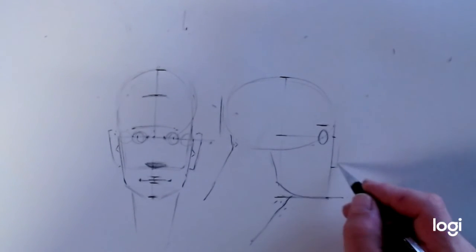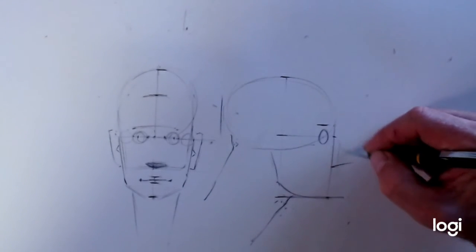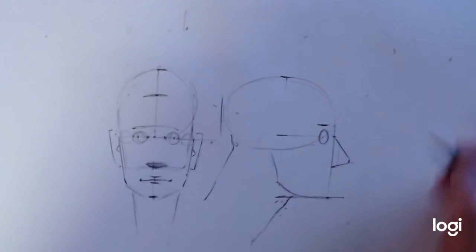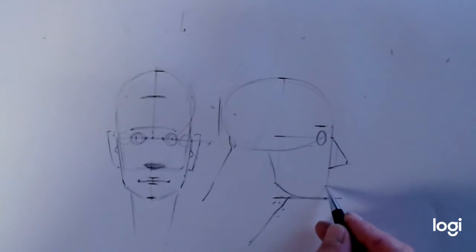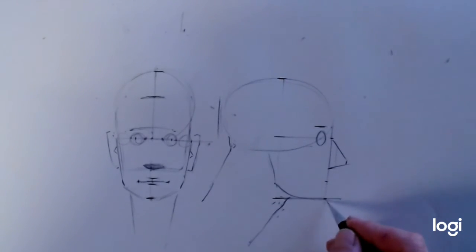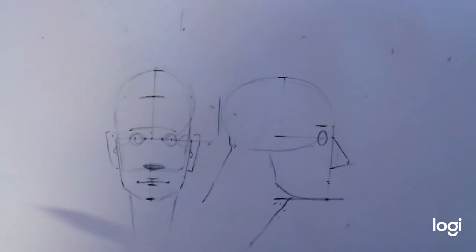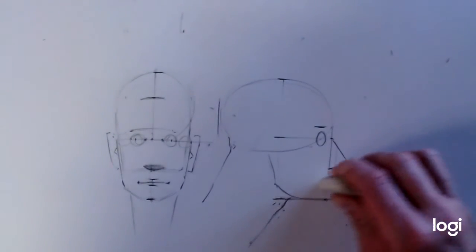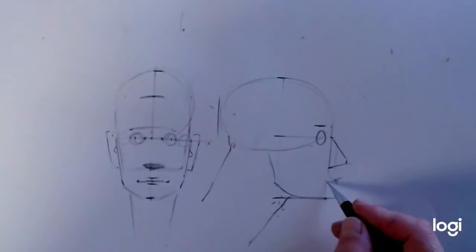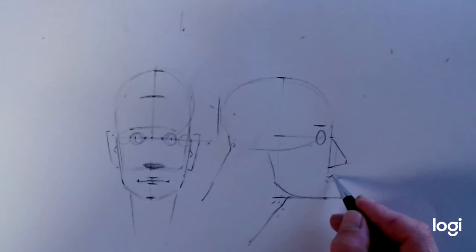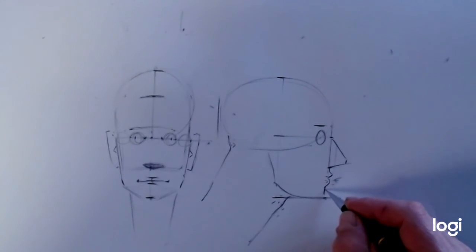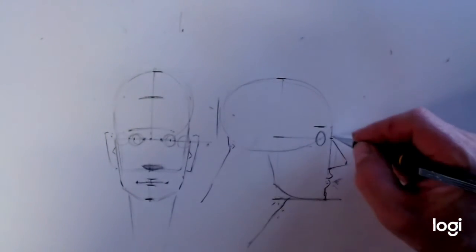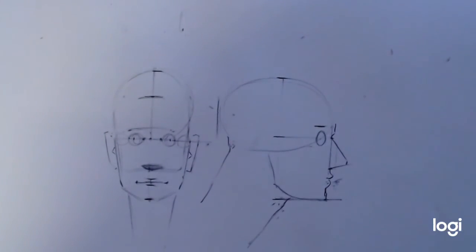Bottom of the nose. In profile, to begin with, I'm going to draw the nose like that, just like a little triangle, okay? From here down, the center of this space, which is a little bit lower, represents the bottom of the lower lip. Now forward.